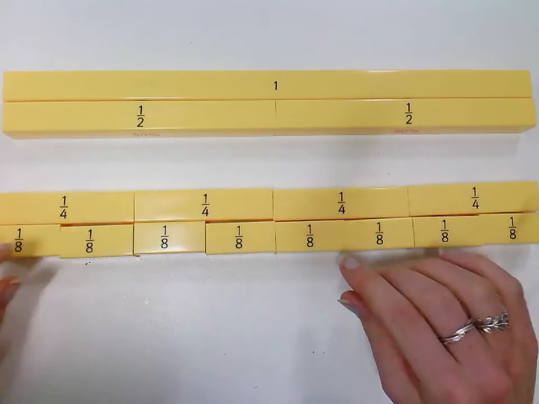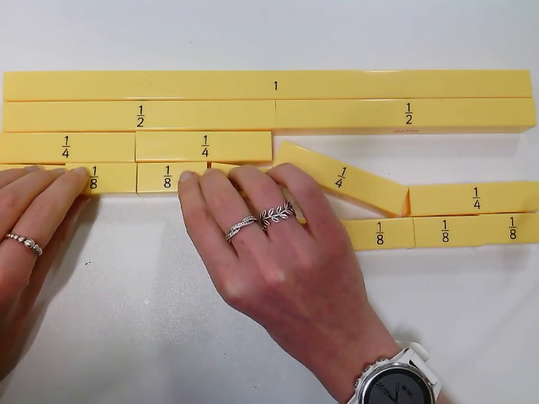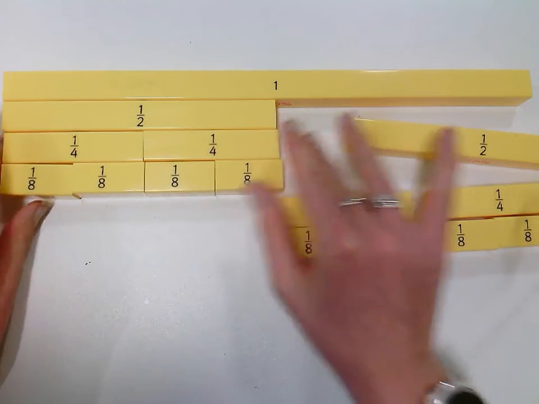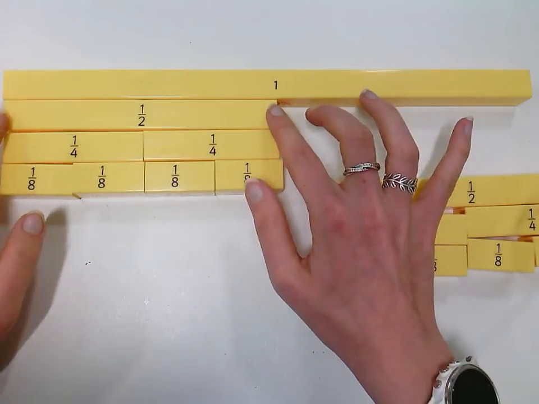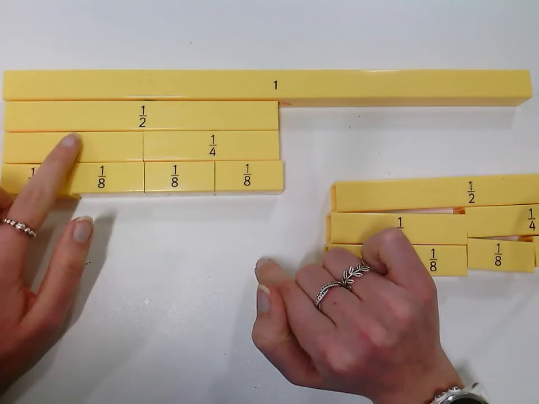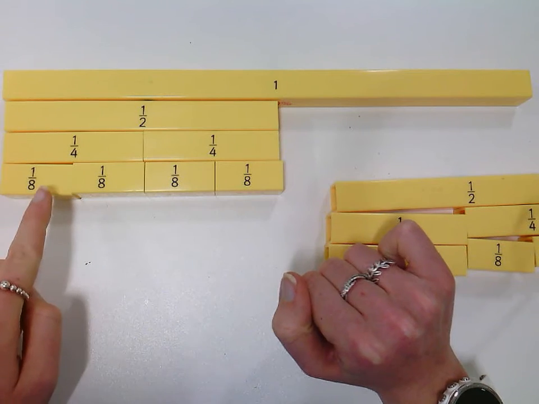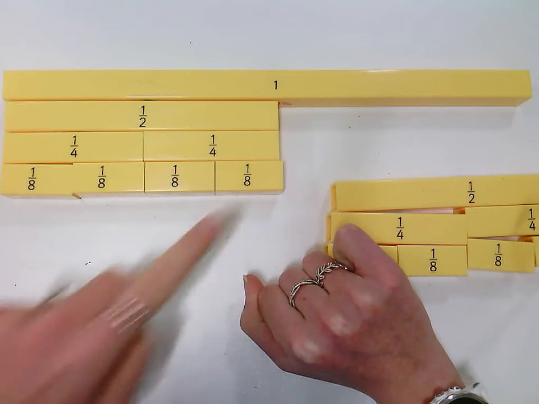If I move it up here, what do you notice about 1/2? You should have noticed that 1/2 is the same as 2 quarters, but it's also the same as or equivalent to 1, 2, 3, 4 eighths.